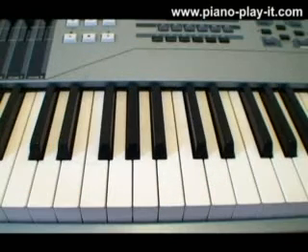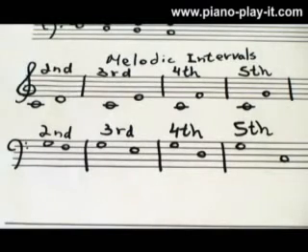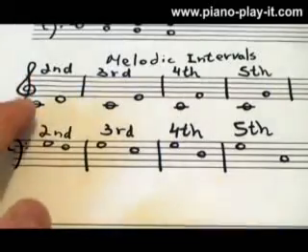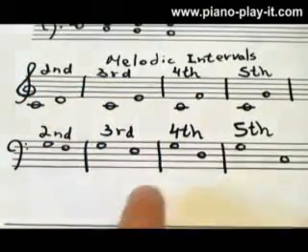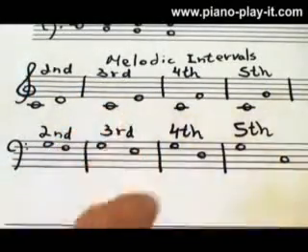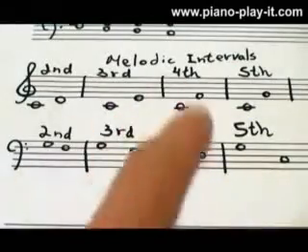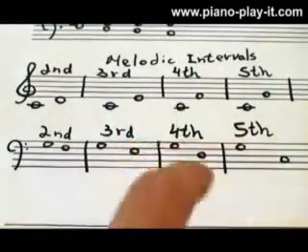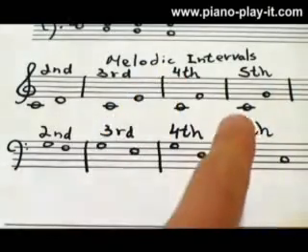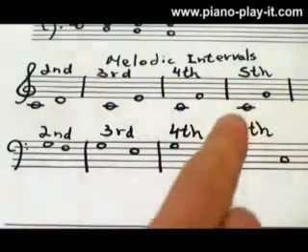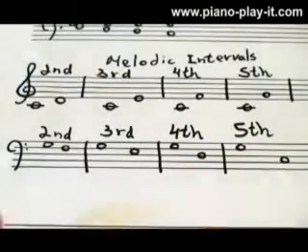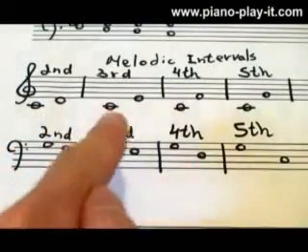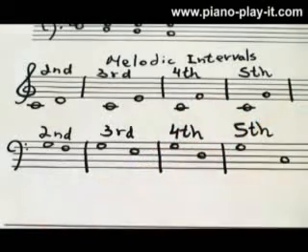So basically, when notes are played separately, they make a melody. And we call the intervals between melody notes melodic intervals. Now I'd like to show you the melodic intervals on paper. This one is called the second, from C to D. And this one is called the third, from C to E. So you skip 2 steps from C to E. This one goes from C to F, and it's called a fourth. And this one from C to G is called a fifth, because we have 5 steps from C to G. They all go up. This one goes up to D, up to E, up to F, and up to G.